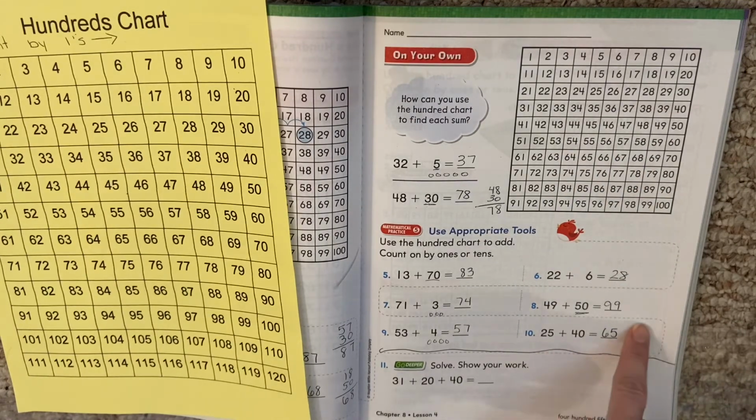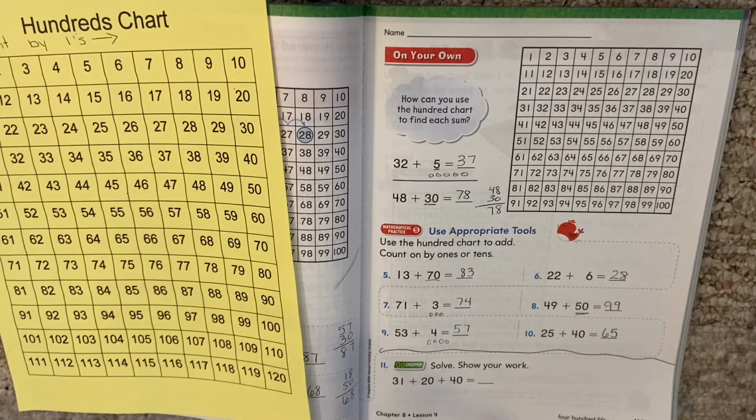Maybe on the tens one, you lined them up and added down. Okay, that was up to you. All right, if you made a mistake, pause, work on fixing it, and think maybe I need to try a different strategy if the one I used didn't work.